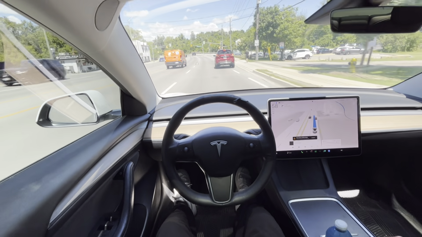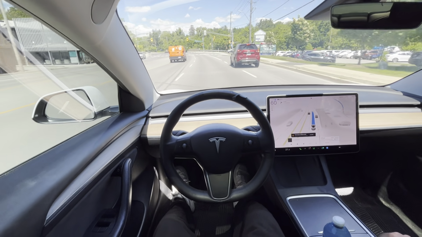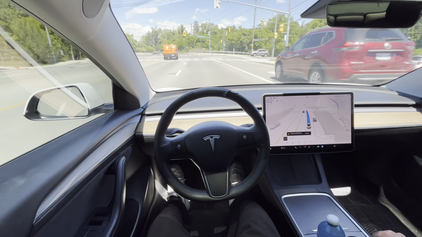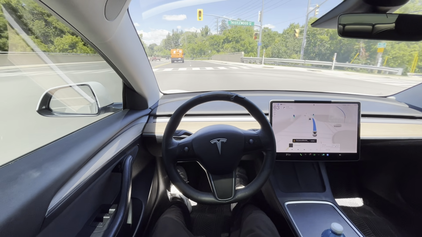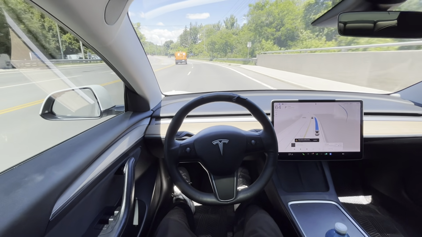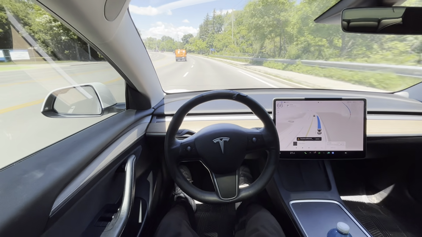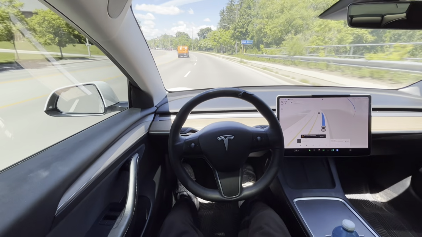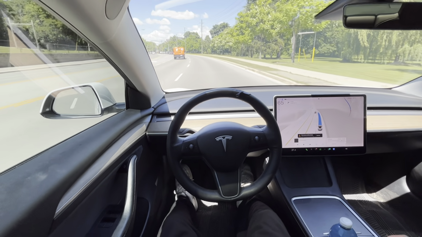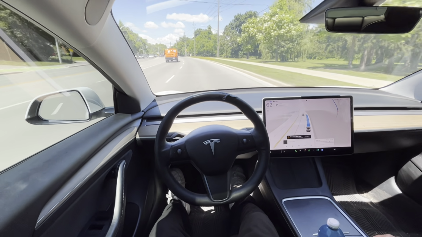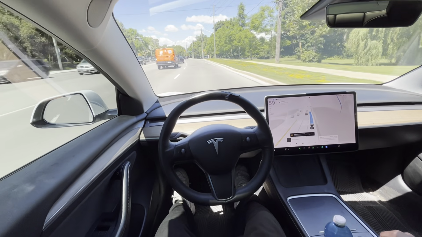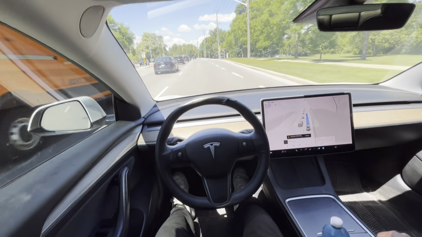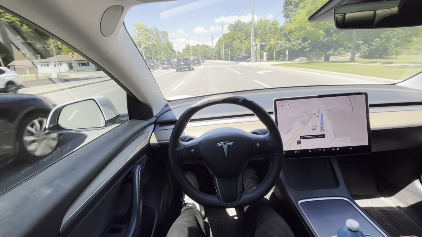But these kinds of roads are where hardware 3 and FSD 12.6.4 performs pretty well. Obviously, I would want newer hardware and newer software, but I did get an older Tesla, and I knew that. The FSD in this system is still better than any gas car I've driven. We're going to be making a merge here.